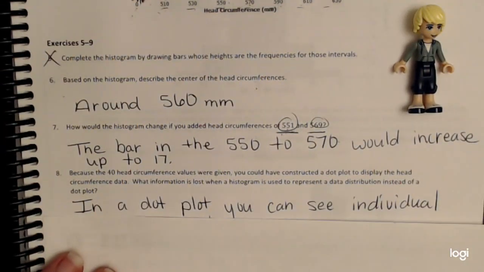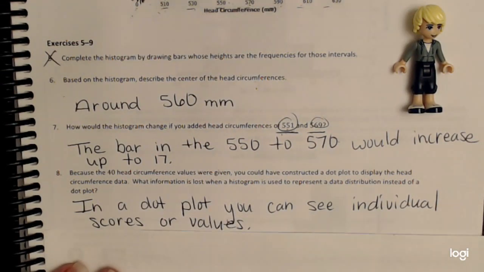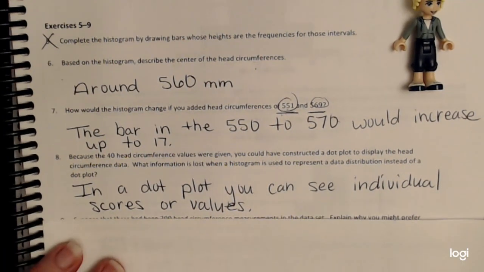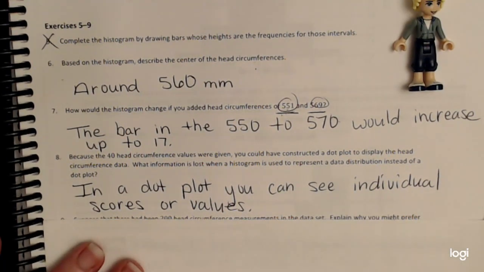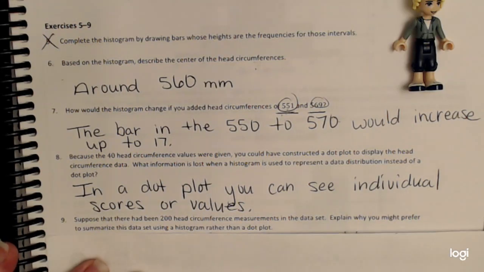So I wrote down here for problem number 8, in a dot plot, you can see individual scores or values, whereas obviously in my histogram above, I can't. So I could give you a second to pause and let you write that down.